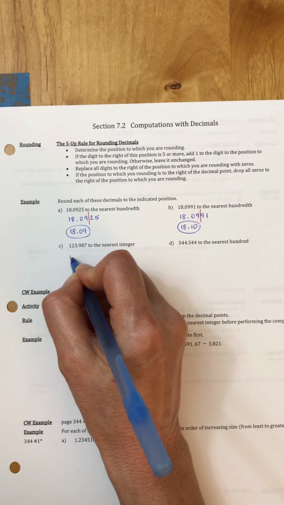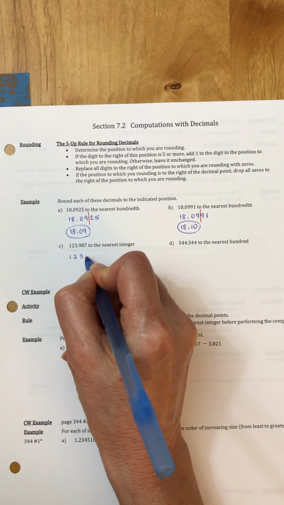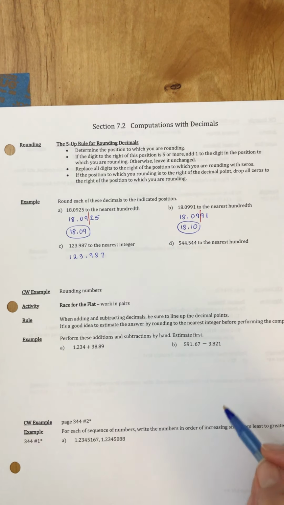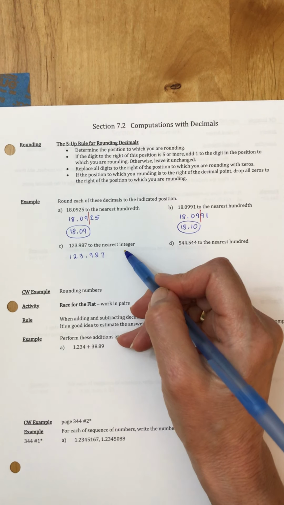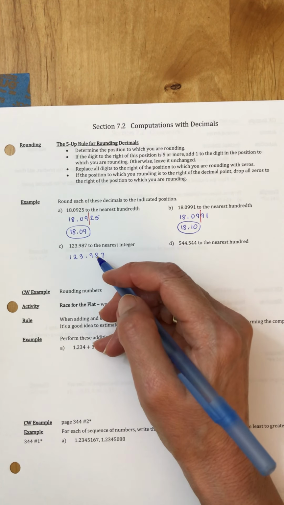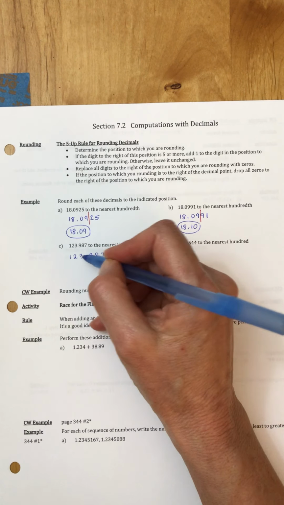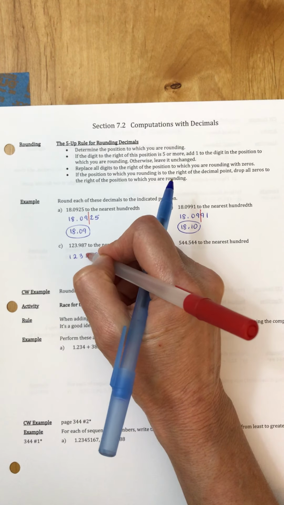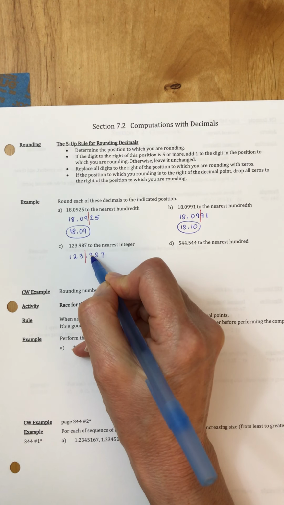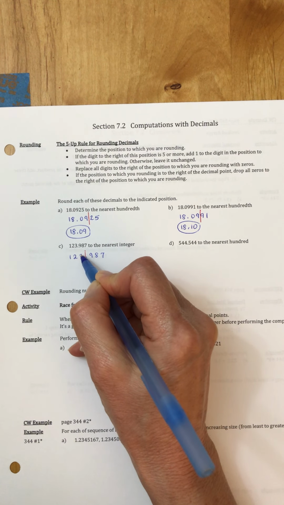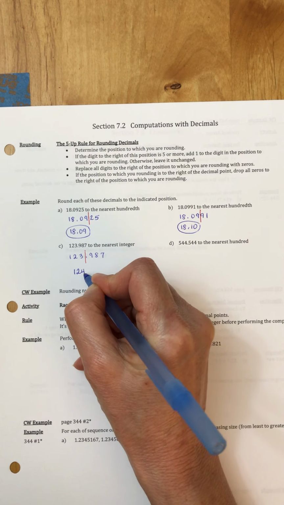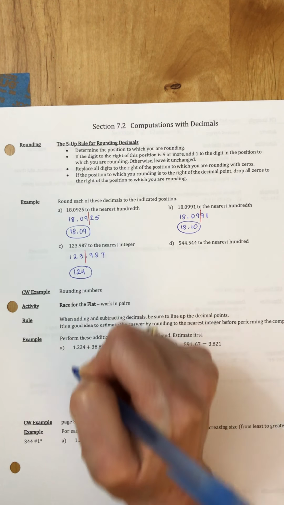So this one says 123.987. And they want us to round to the nearest integer. Okay, so that means integers, remember, are not decimals. They do not have anything. They're just the whole numbers. So we have to chop it right here. Okay, so we look at the digit to the right. It's a 9. We're going to bump it up. So what would we bump this up to? A 4, or 124.